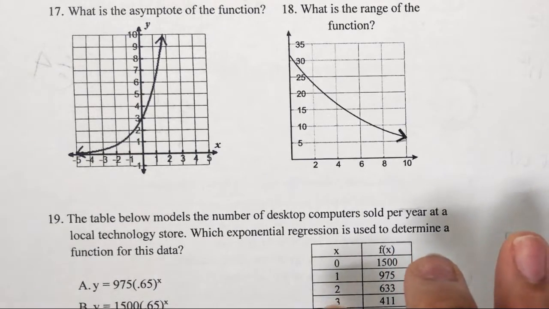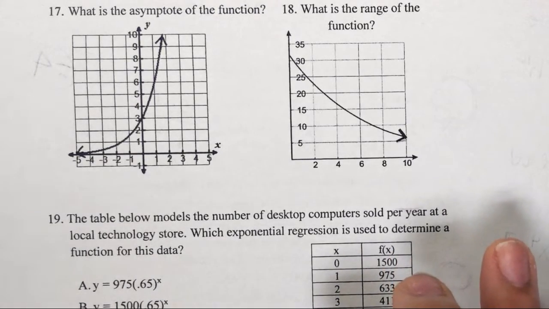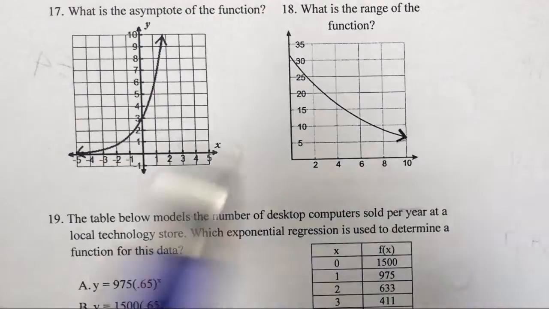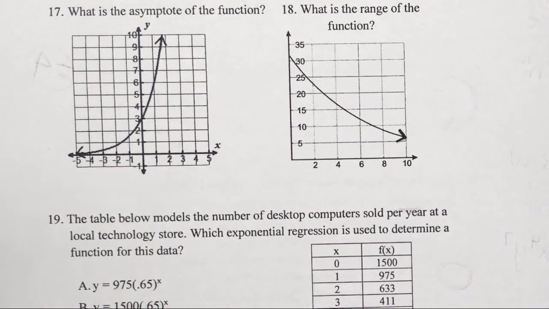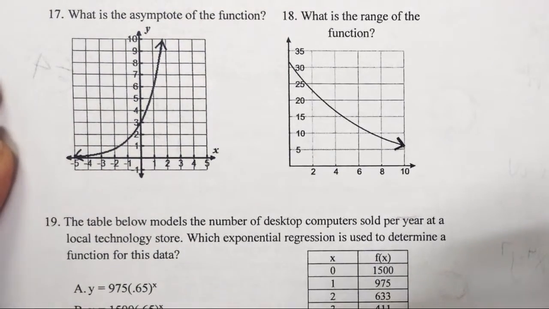Ooh, y'all. Another one. Everybody should get this right. If you get it wrong, I'll probably call home. What? Okay, I will call home. What is the asymptote on number 17? What is the asymptote going to be for all of these?